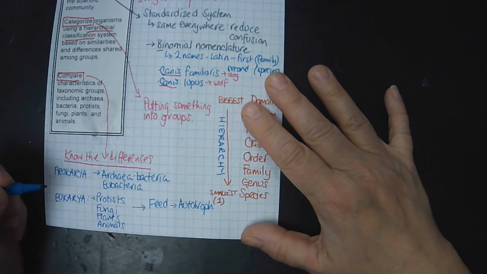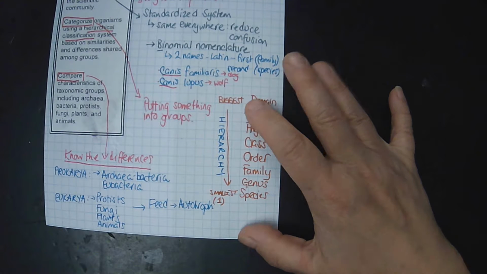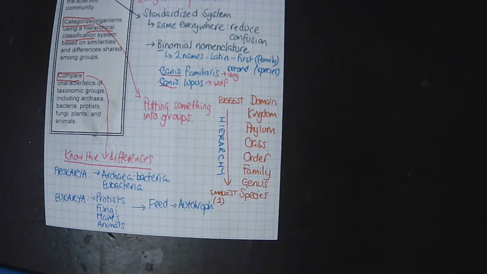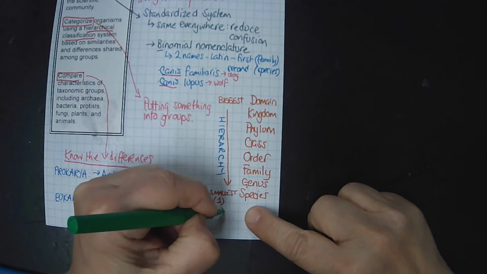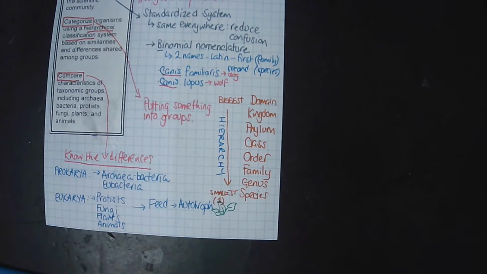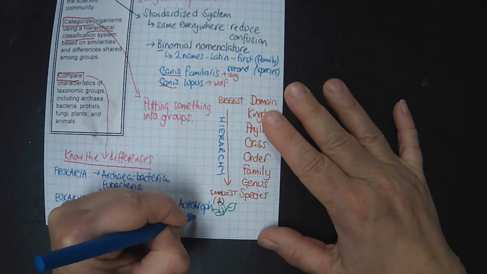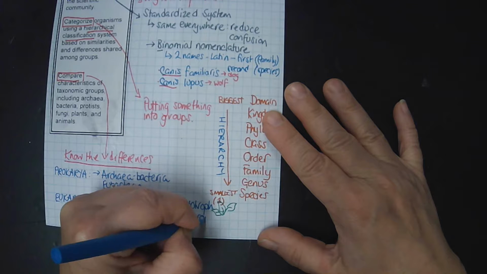Are they an autotroph? Auto means self. Do they make their own food? What do we know that makes its own food? Is it a plant, right? Or is it a heterotroph? Is it a consumer?